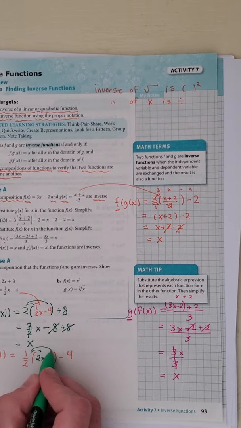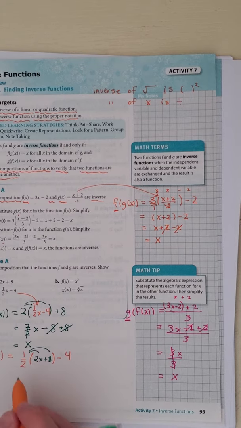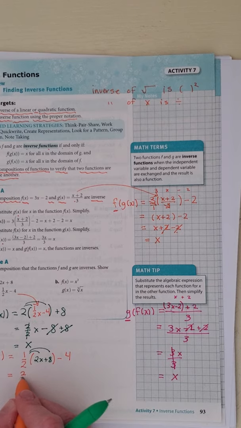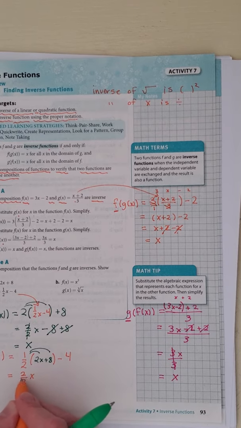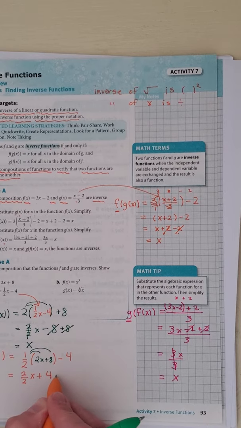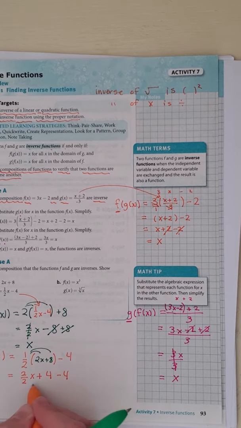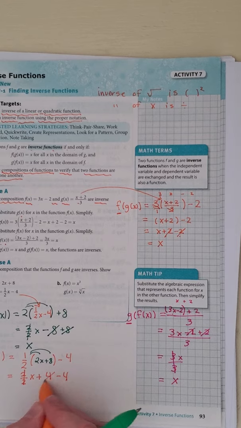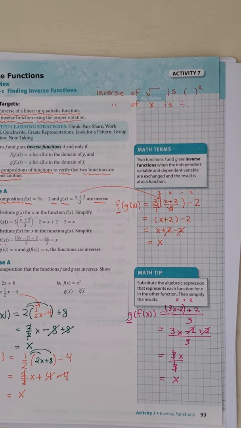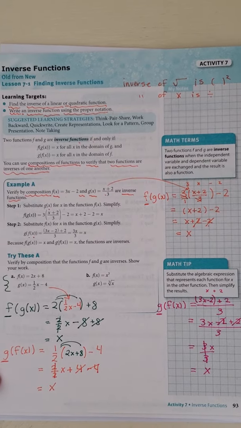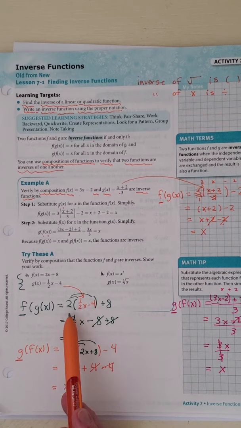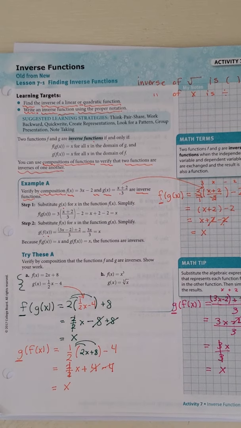Again, following the order of operations, I'll distribute through, and when I distribute half of 2, or 2 over 2, it's going to become 1. Half of 8 is positive 4, and then minus 4. This reduces to a 1, and these cancel out to 0, and I'm left with x. So I have just verified that these are inverse functions of one another.